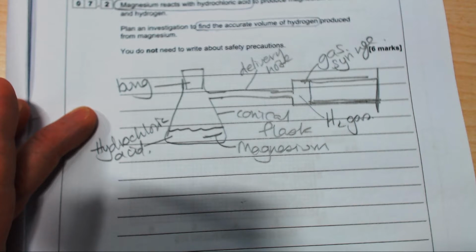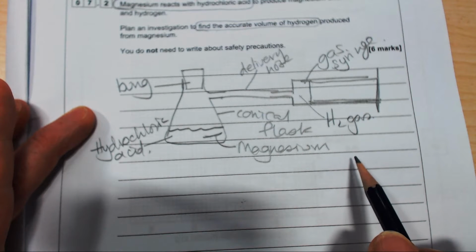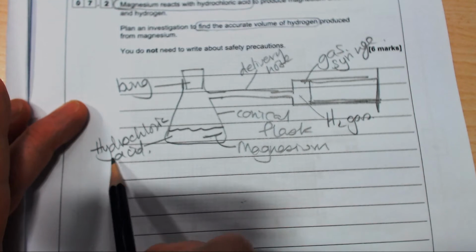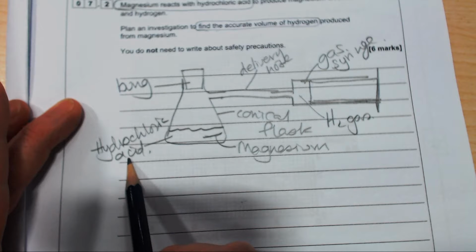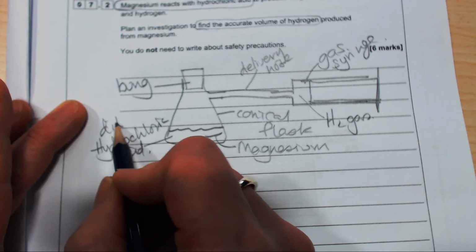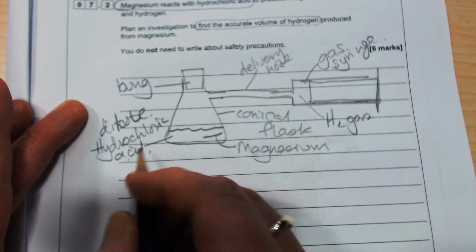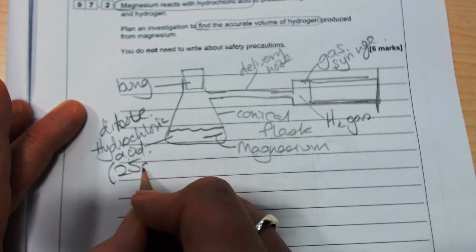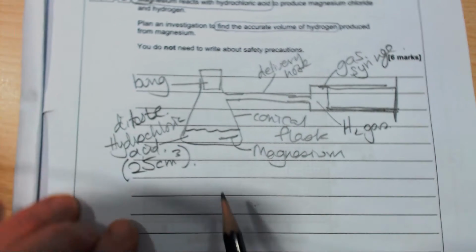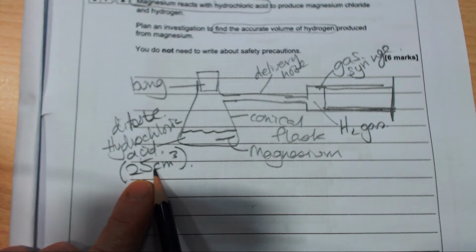If I want to ensure that it gets me at least 3 and maybe 4, I'm going to put some quantities. So if I put dilute, D-I-L-U-T-E, dilute hydrochloric acid, and I just put 25 cm cubed there, that shows I've measured something out.